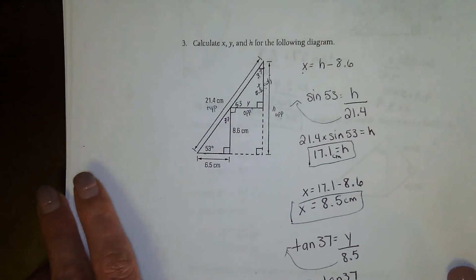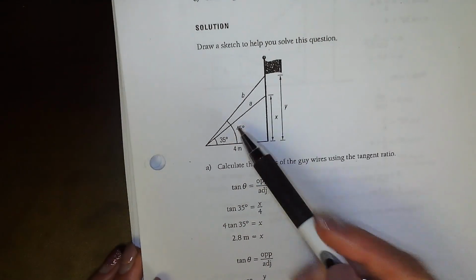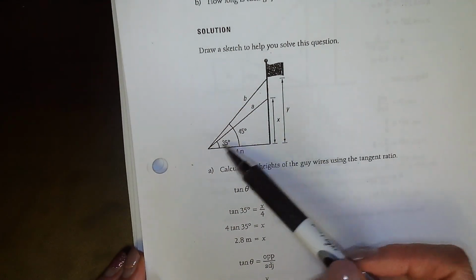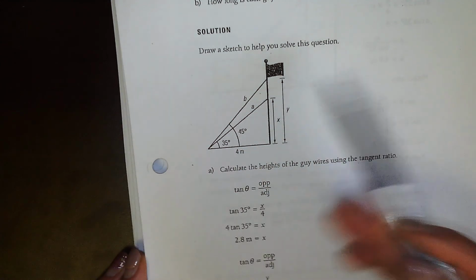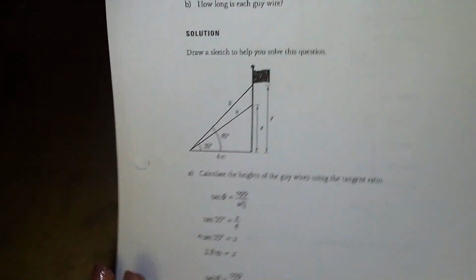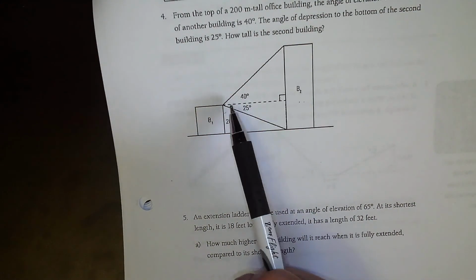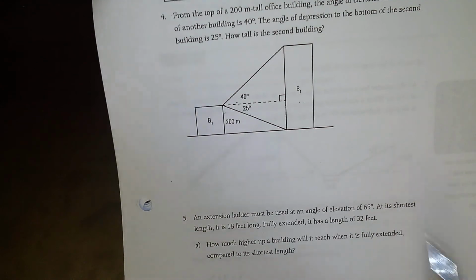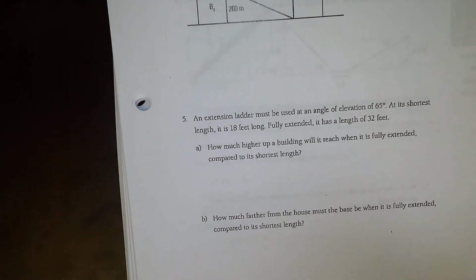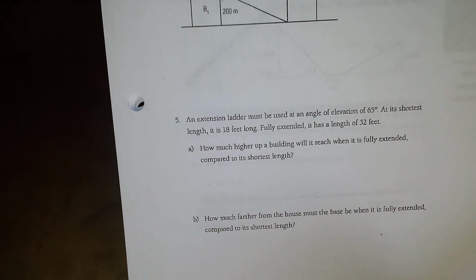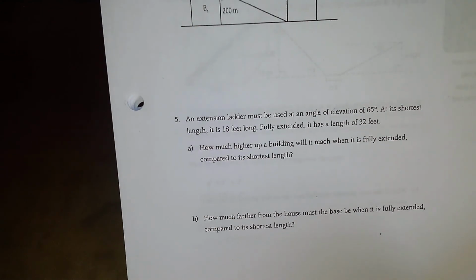All right, moving on. This one happens to have a flagpole. You do have two triangles where it's just reaching to separate heights. It's kind of similar. Also keeping in mind we've got an angle of elevation, an angle of depression. But I am going to look at number 5 because I wanted to look at one that didn't have a diagram drawn for you. So let's look at number 5.